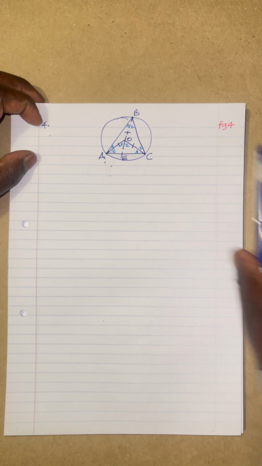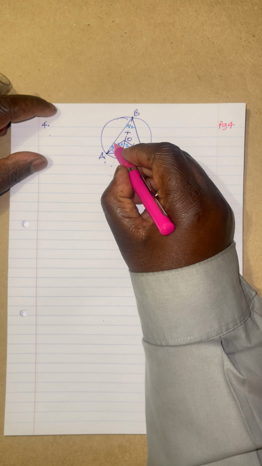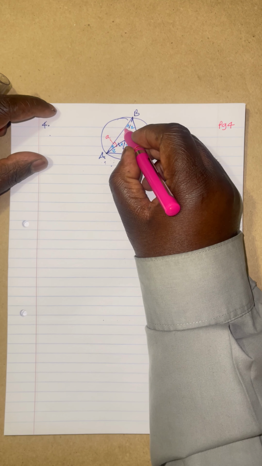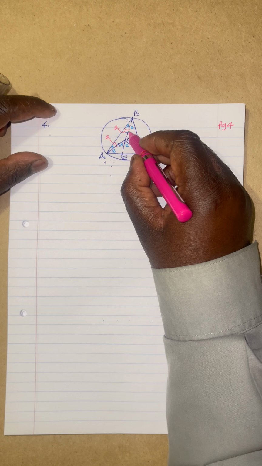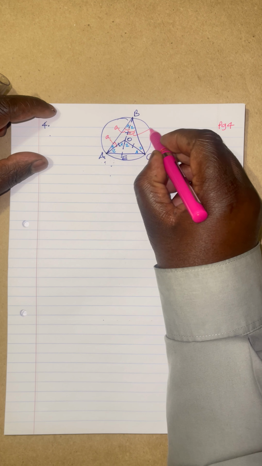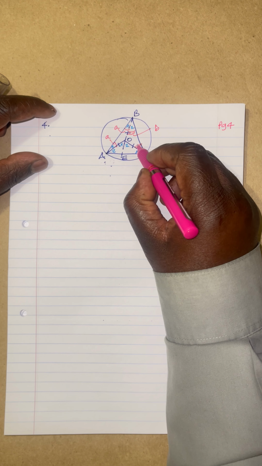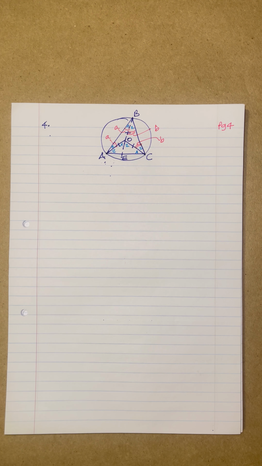And I want to write on the outset, I want to make this angle here have a small letter a. That one also have small letter a. I'm going to explain why that is the case. That angle there, I'm going to give it small letter b, and that angle also small letter b. We'll explain why that is the case.